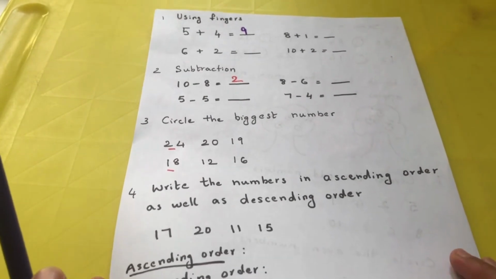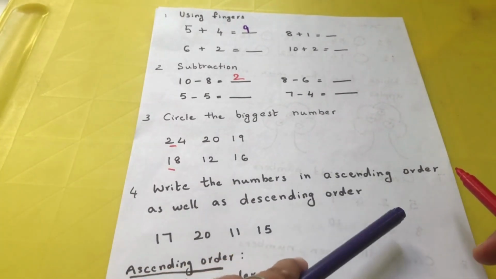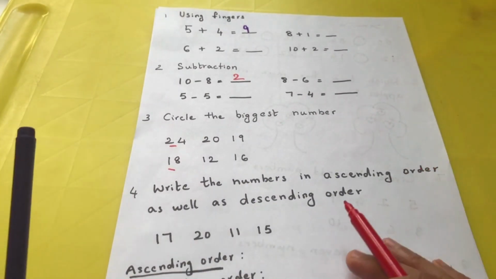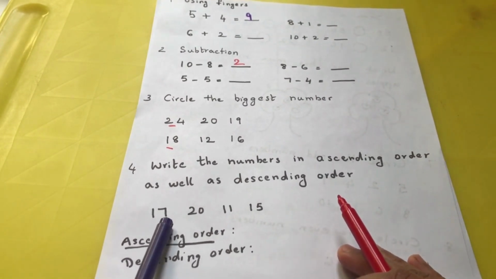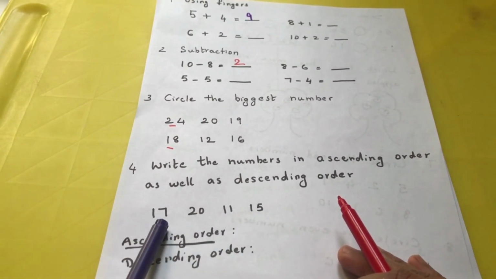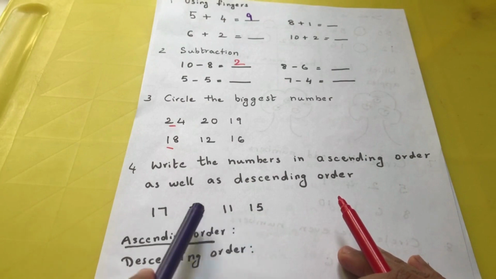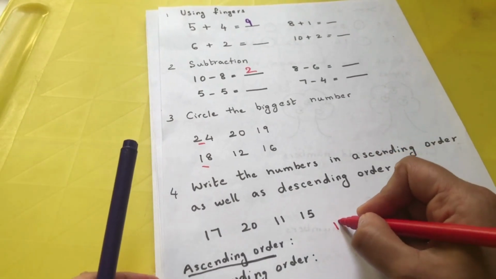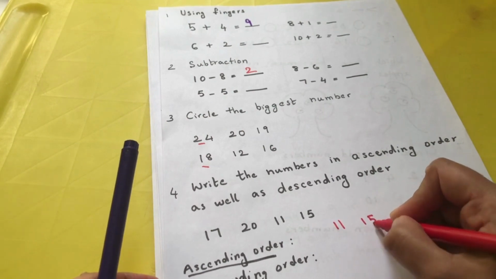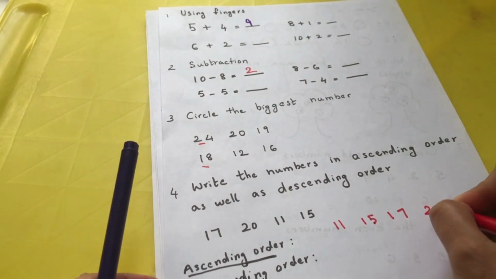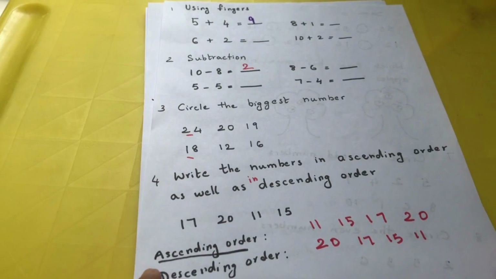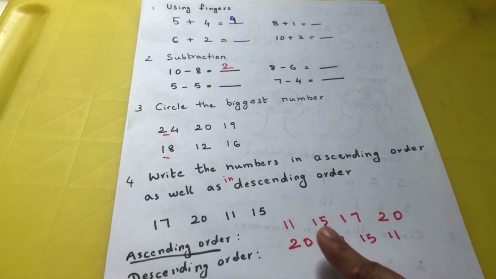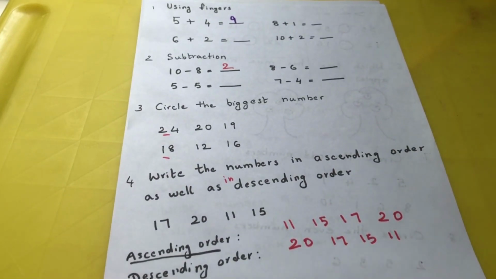The next one is write the numbers in ascending order as well as in descending order. So I have given a set of numbers, so he has to write it both in ascending as well as in descending order. For example, here for ascending order it is 11, 15, 17 and 20. The same way he has to find the descending order, which is 20, 17, 15 and 11.